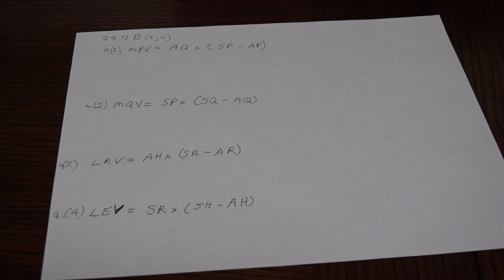And then manufacturing overhead is $34,200 divided into 1,800 units, or $19 per unit.